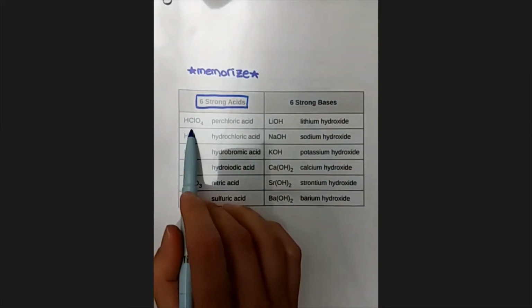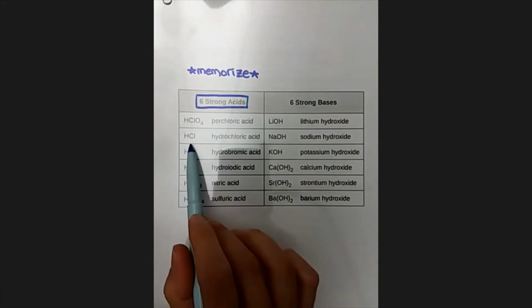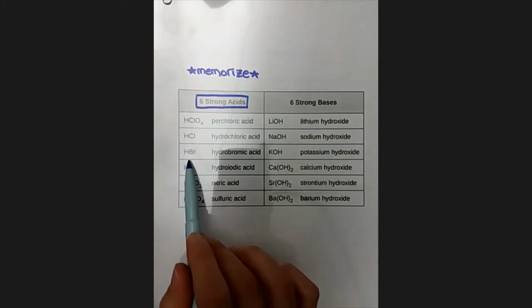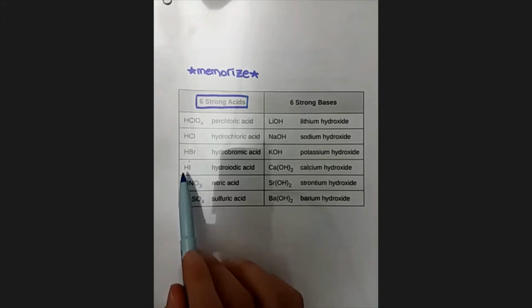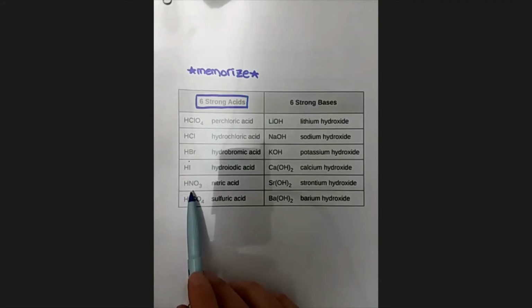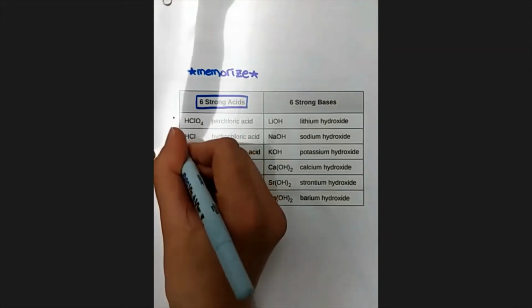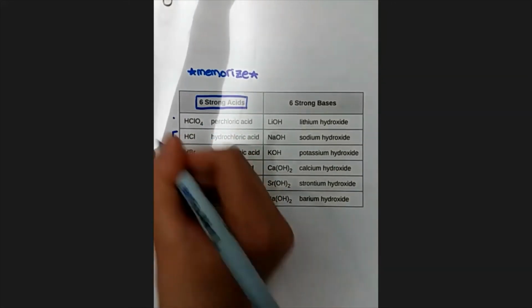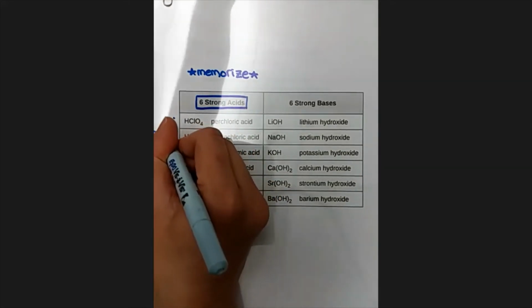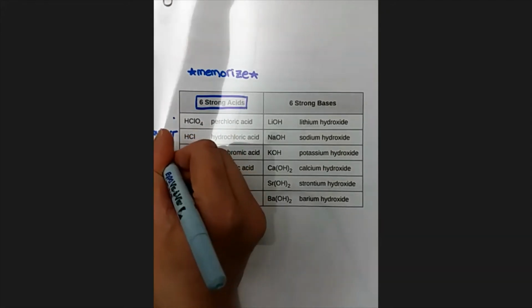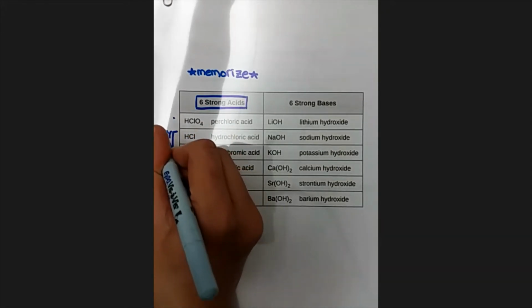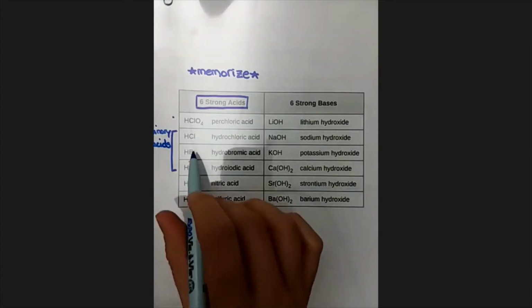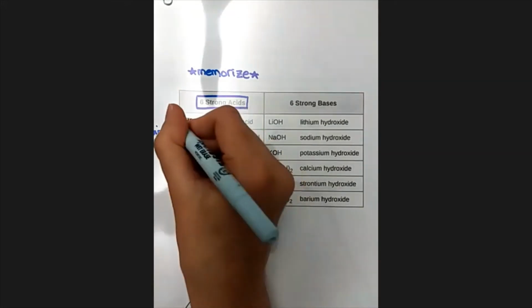So we have HClO4 perchloric acid, HCl hydrochloric acid, HBr hydrobromic acid, HI hydroiodic acid, HNO3 nitric acid, and H2SO4 sulfuric acid. These first 3 are called binary acids because they only have 2 atoms, one from the halogen group and 1 proton.